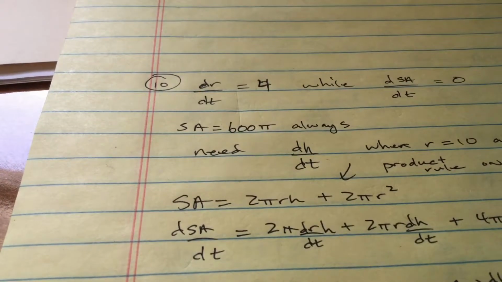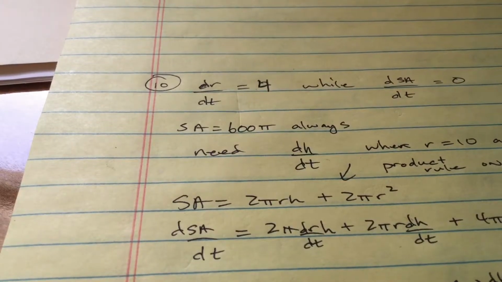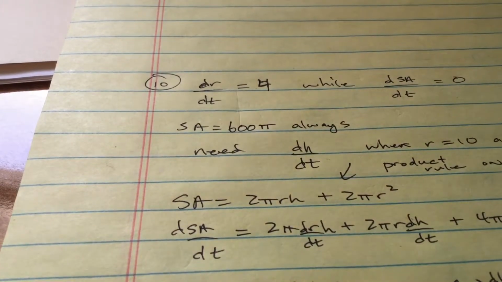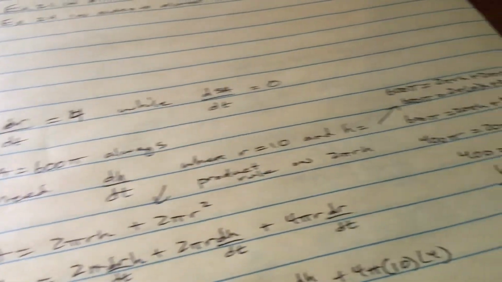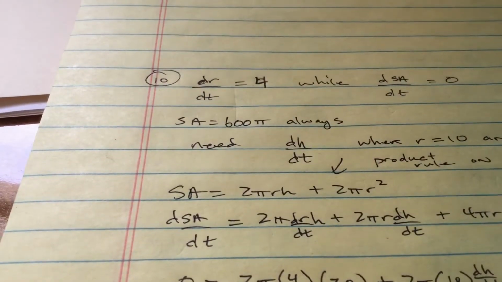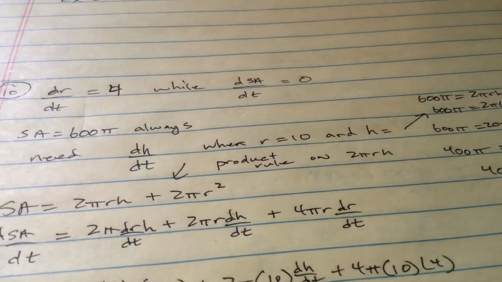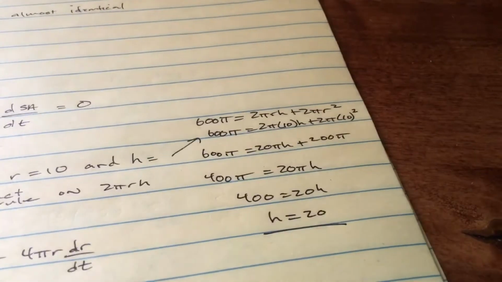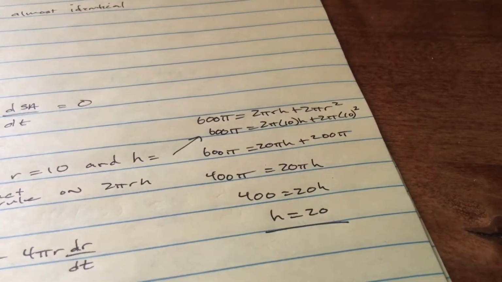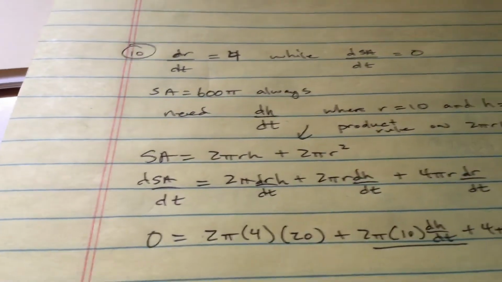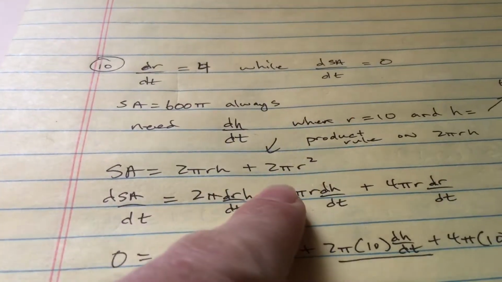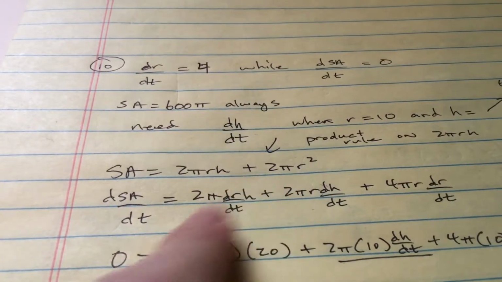All right, number 10 had something to do with the surface area. If the surface area remains constant and the radius is getting bigger, that should tell you something about what the height's going to be doing. So we need dh/dt, where r is 10 and h you have to solve for. Now, you can pause this whenever, so I'm going to go quick. That's the formula for the surface area of a cylinder.